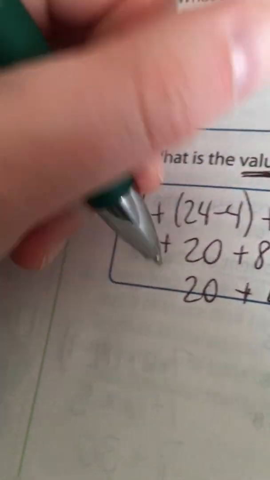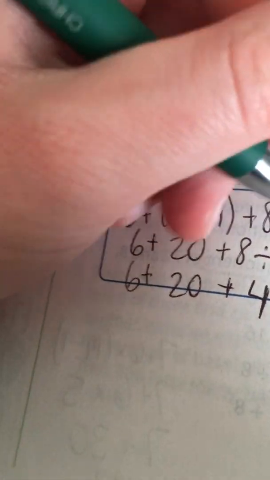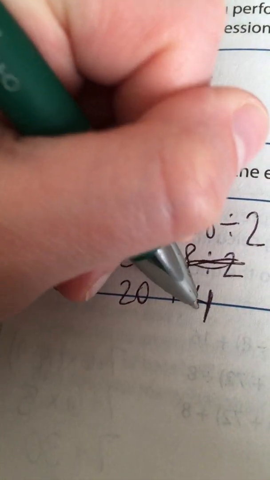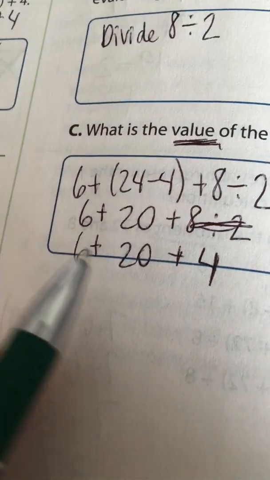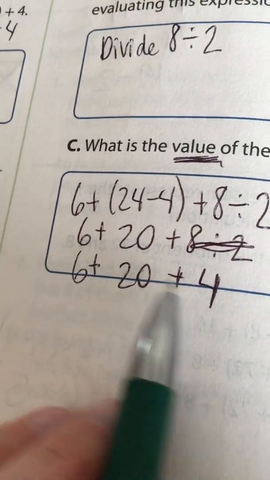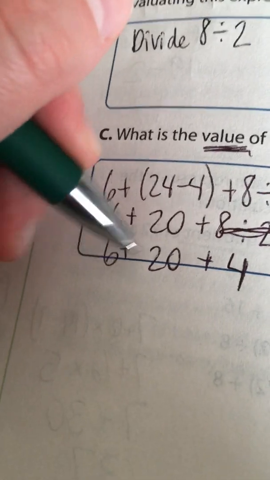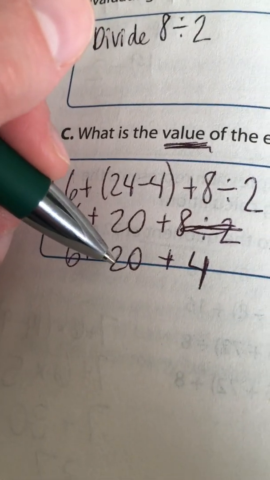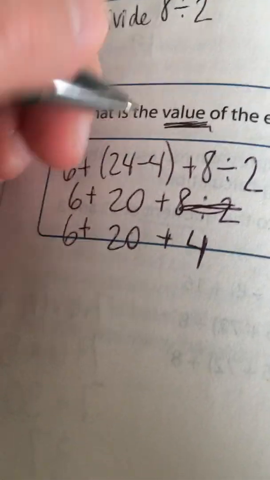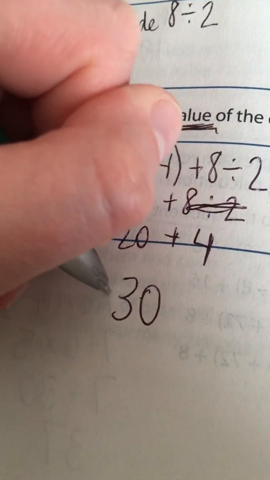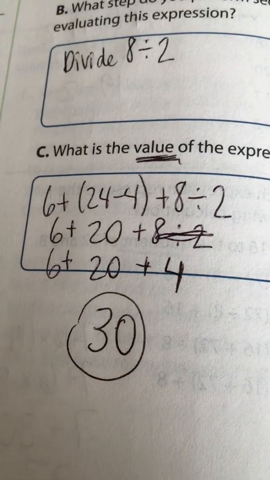Okay. Then I'm going to add my plus 20, my plus 6, because I already used that 8 divided by 2 to get to my 4. Okay. Now since it's just plus left, I'm just going to do it all at once. So 6 plus 20 would be 26, and then 26 plus 4 would be 30. So my final answer is 30.